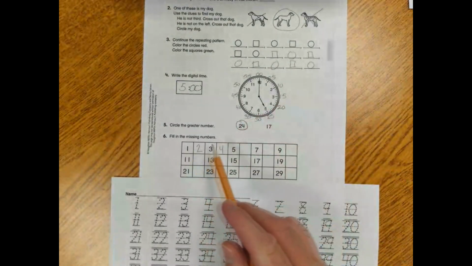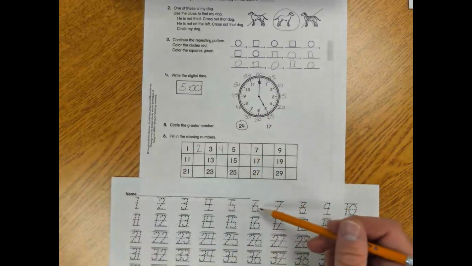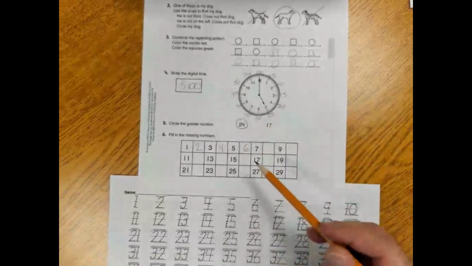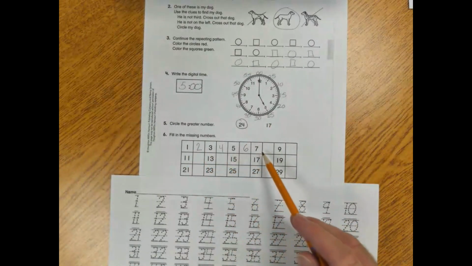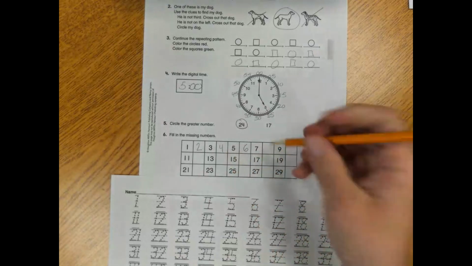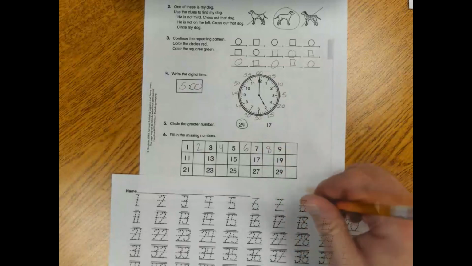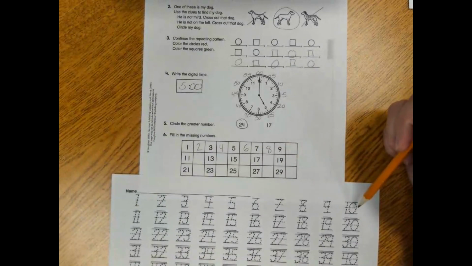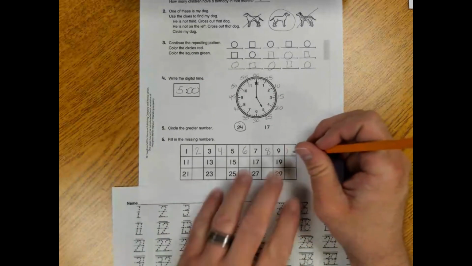Okay, so 1, 2, 3, 4, 5. What comes next? 6. Okay. We got 1, 2, 3, 4, 5, 6, 7. What's next? It's number 8. See? That's what's missing. And what comes after 9? Well, it's the number 10. So you're going to write 10. Okay, see, this isn't so hard.